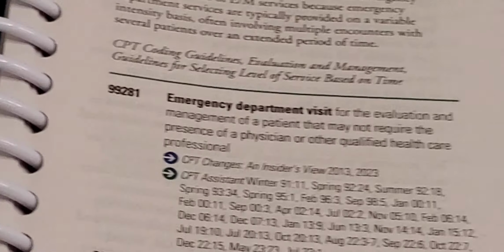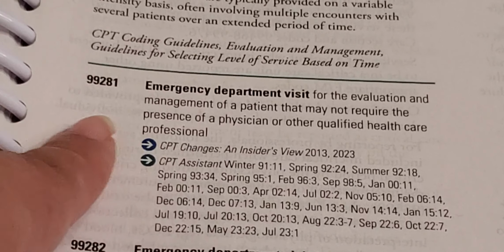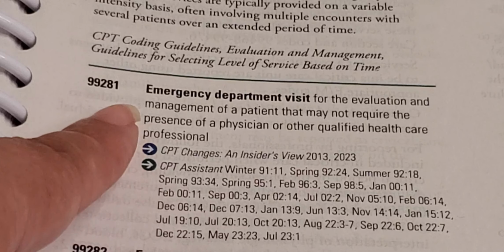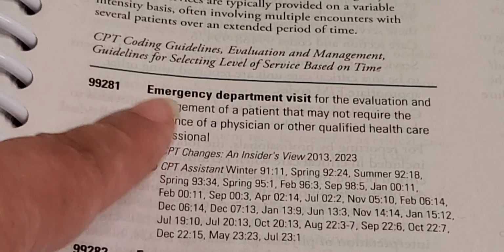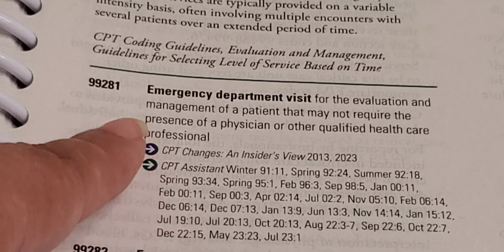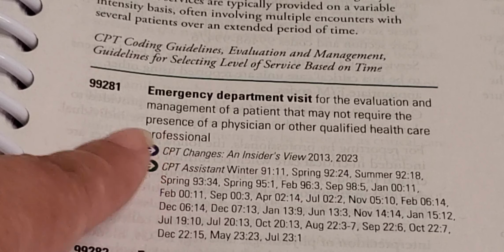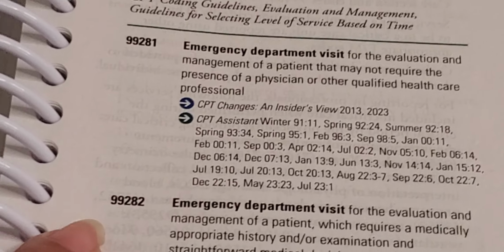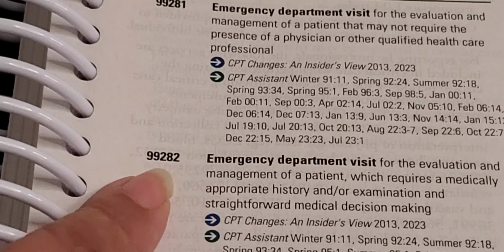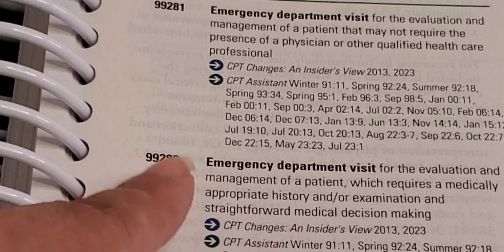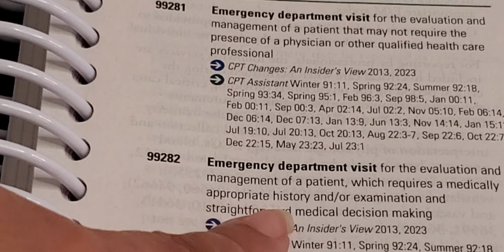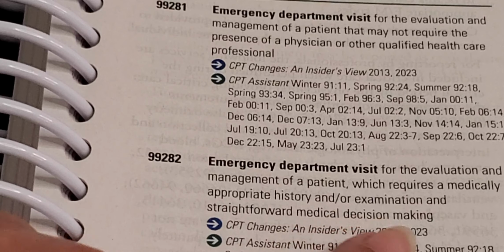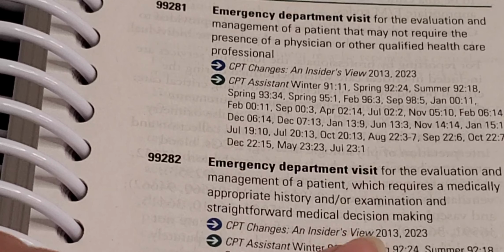Okay. It tells you here, it describes to you what it is. Emergency department visit 99281 for the evaluation and management of a patient that may not require the presence of a physician or qualified healthcare professional, right? And then there's 99282, which is emergency department visit for the evaluation and management of a patient, which requires medically appropriate history and/or examination and straightforward medical decision making.